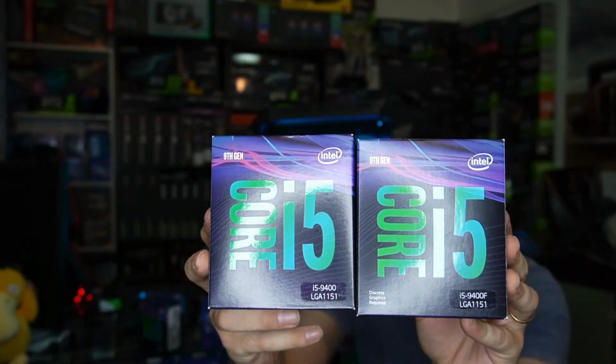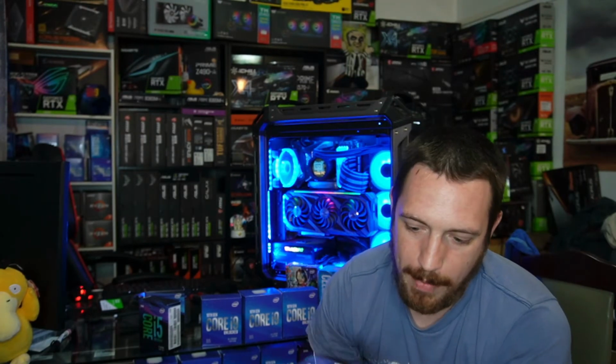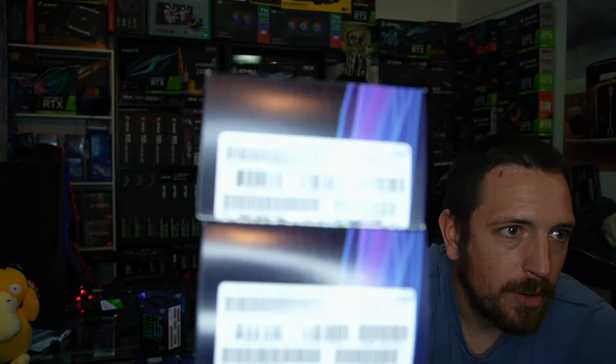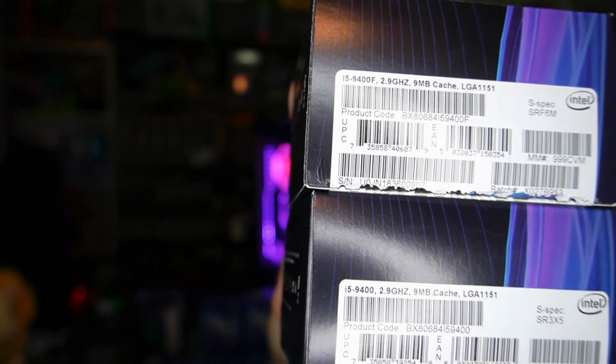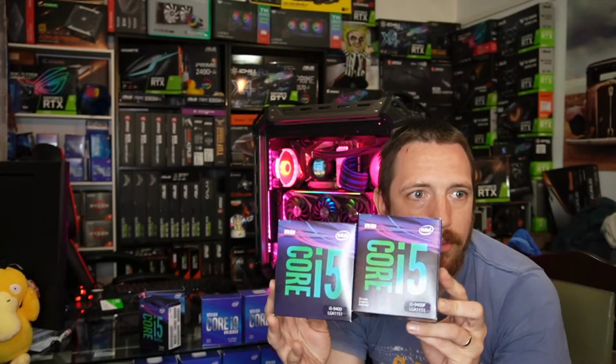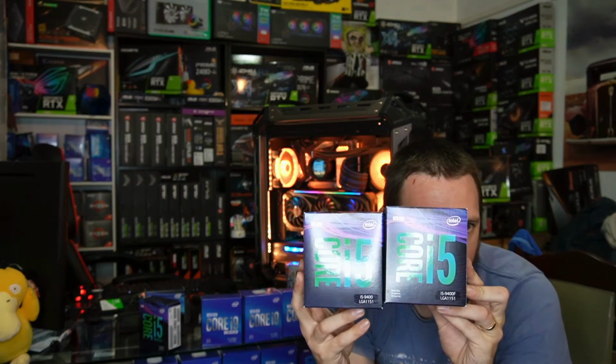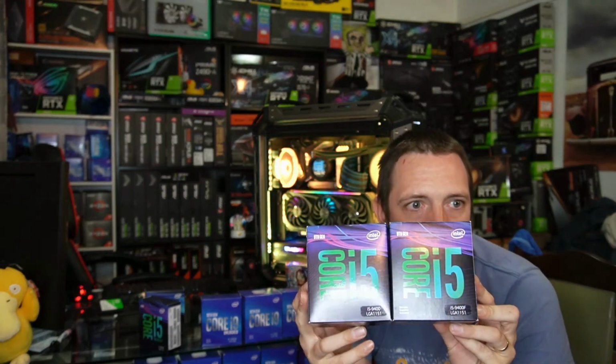Okay. So these CPUs, if you look on the side, they're both 2.9 gigahertz. They've got 9 megabytes of cache. All the details are on the label. They're exactly the same. The only difference between these two CPUs is that one has onboard graphics and one does not.